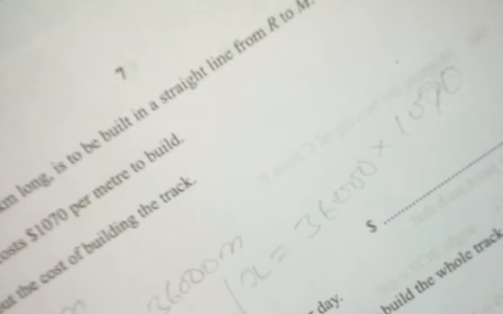36,000 times 1,070. That's 385, and how many zeros do I have there? 1, 2, 3, 4.